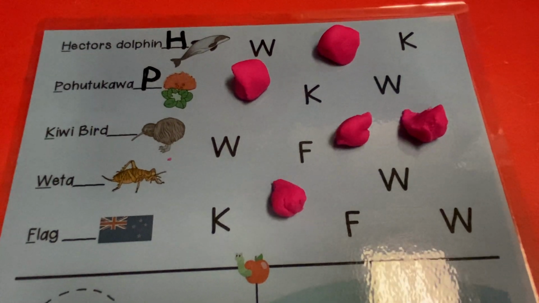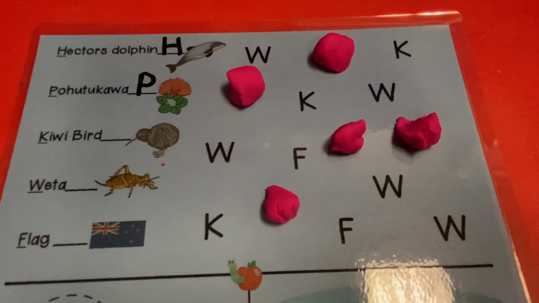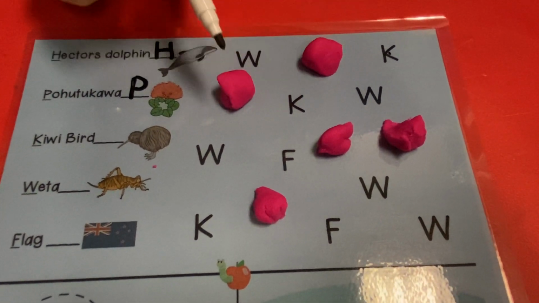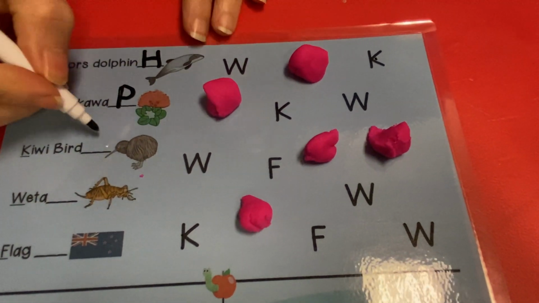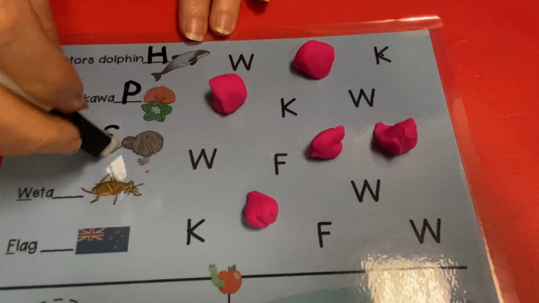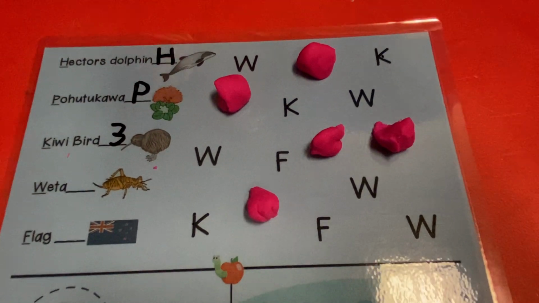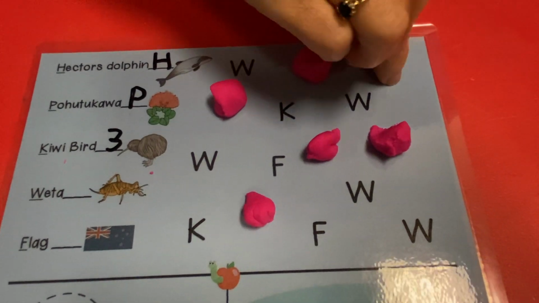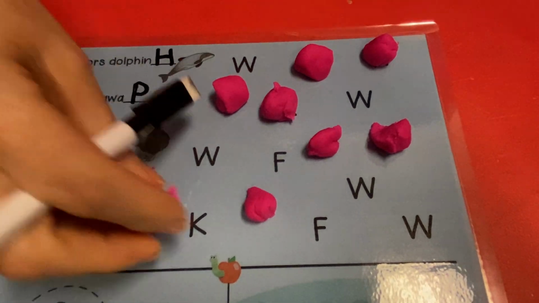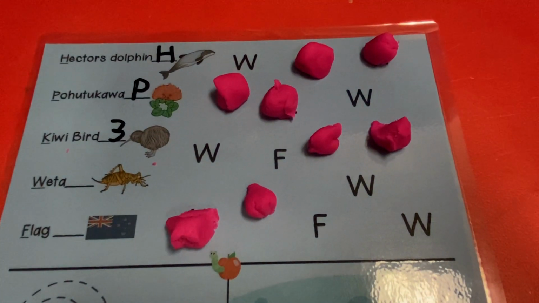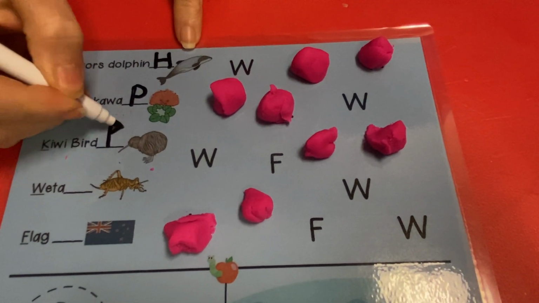Okay, all right, next one, kiwi bird. Starts with K. All right, let's see. We've got 1, 2, 3. Oopsie daisy. Oh man, I saw it as soon as I did it. There you go. Remember, Miss Chrissy's writing upside down, so she's got a challenge with her letters and numbers. There we go. All right, and then let's erase it and let's try to write our K.